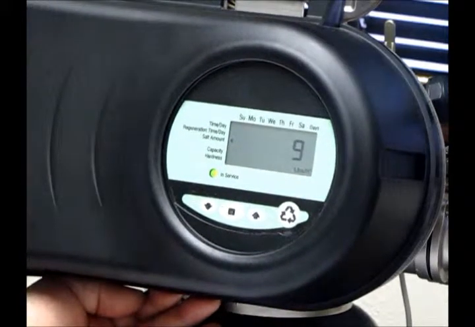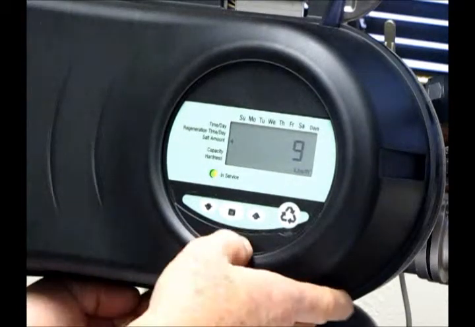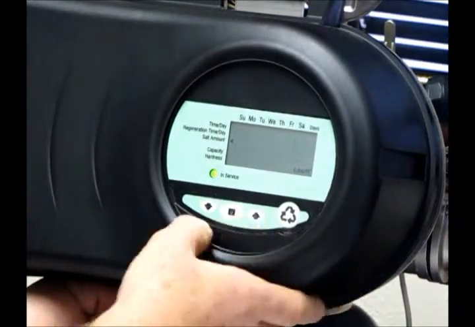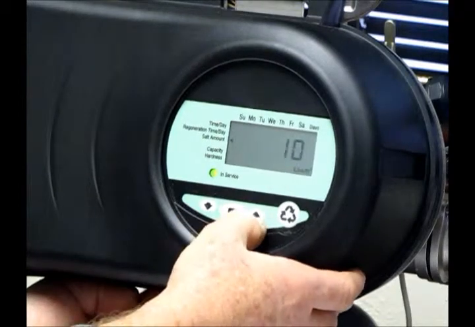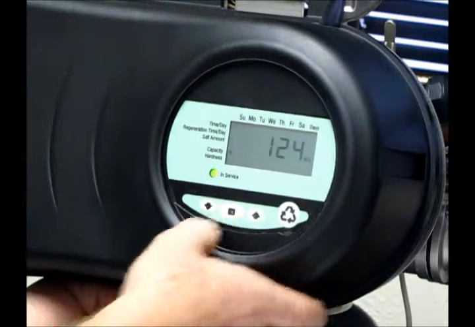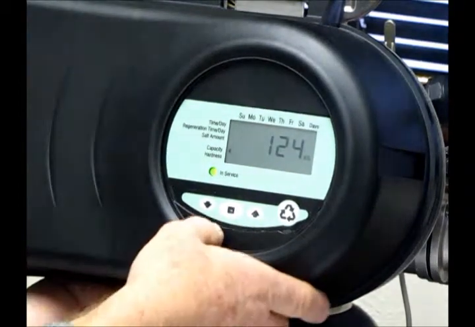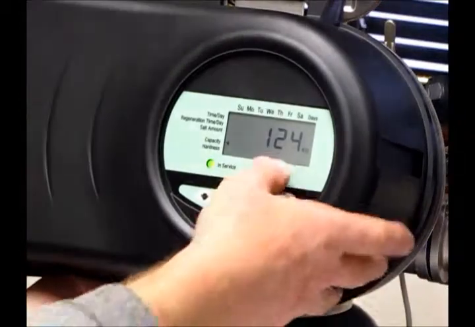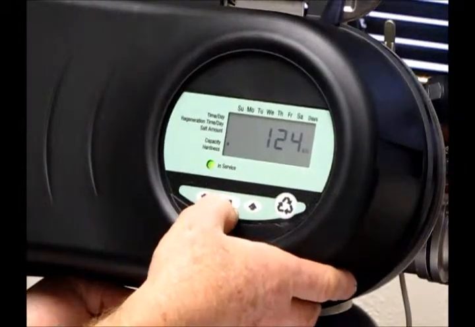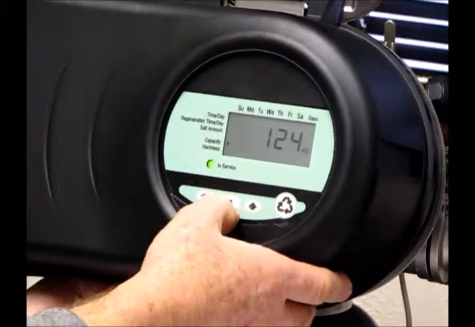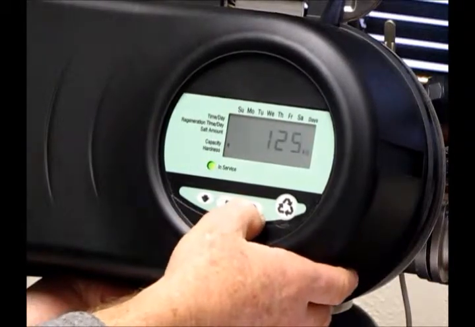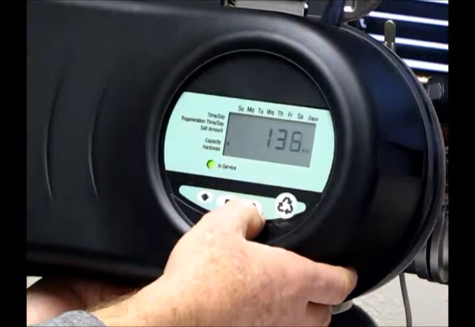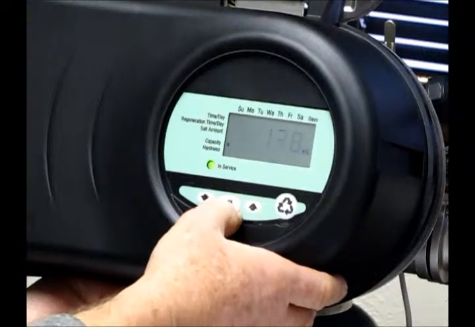The next thing that comes up is your salt amount. We recommend changing that to 10 pounds. Move that up to 10. Push it to enter. The capacity of our RF 150 is 138 kilograms. That's at 124, so move it to 138: set the square button, move that to 138, 6, 7, 8, set it.